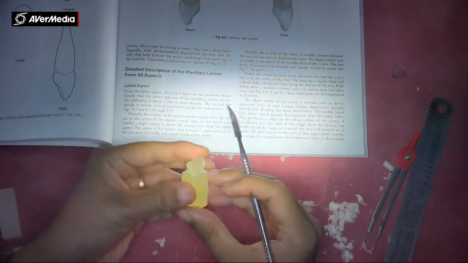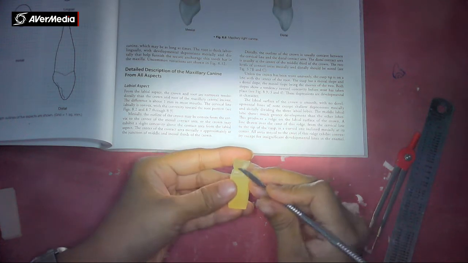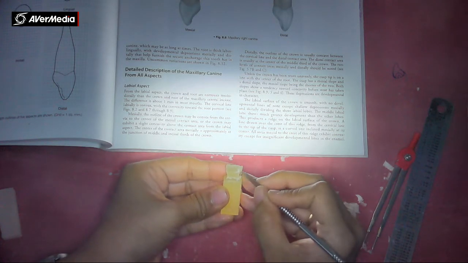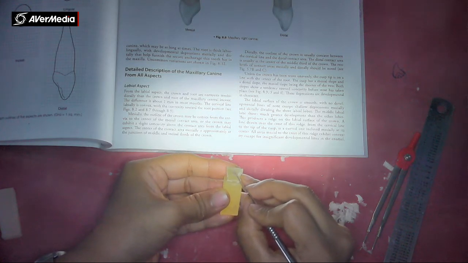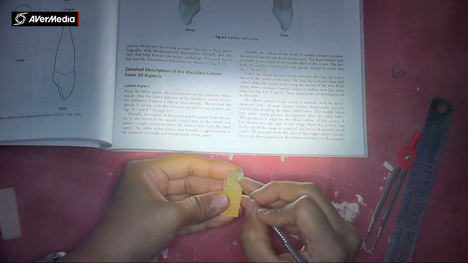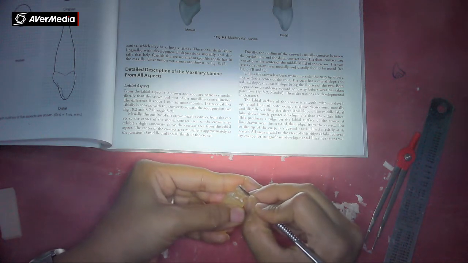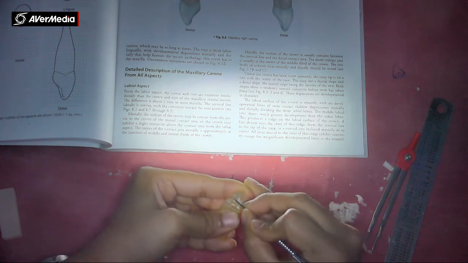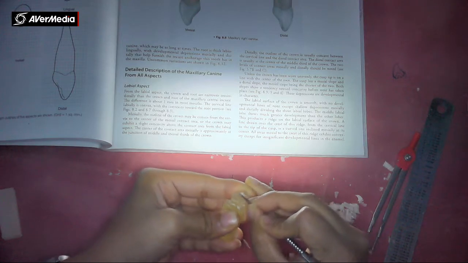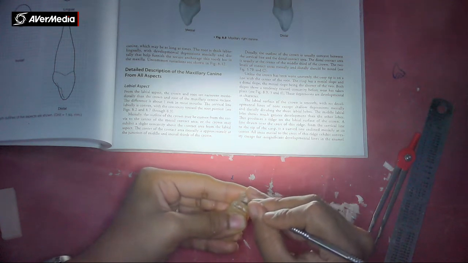Now we'll go to the distal aspect. On the distal aspect, this is the labial outline and this is the lingual outline. Above the cervical 1/3 you should start sloping towards the midline. So on the labial aspect we are carving now.